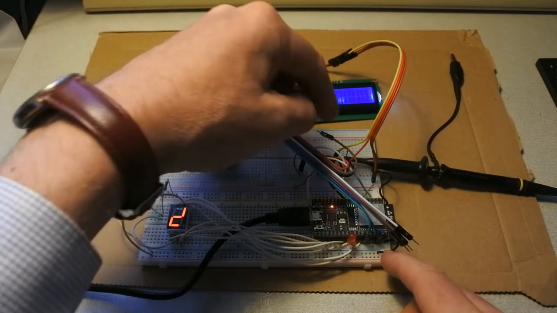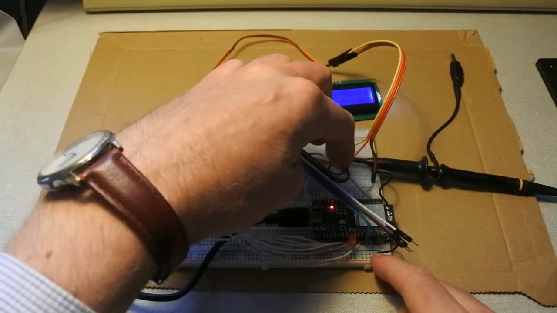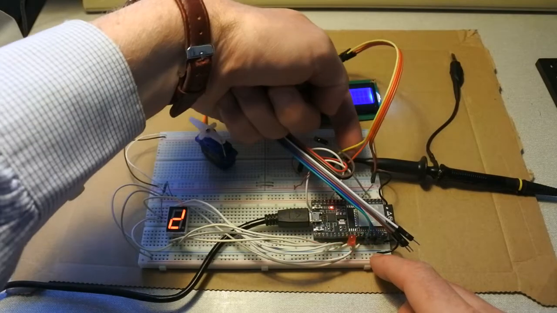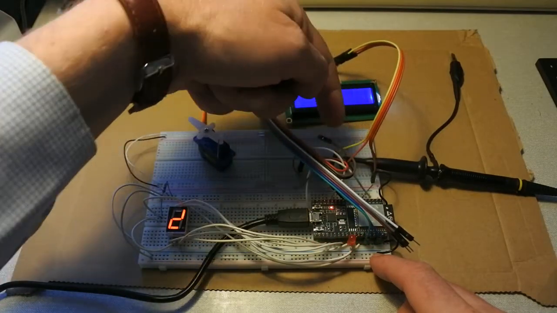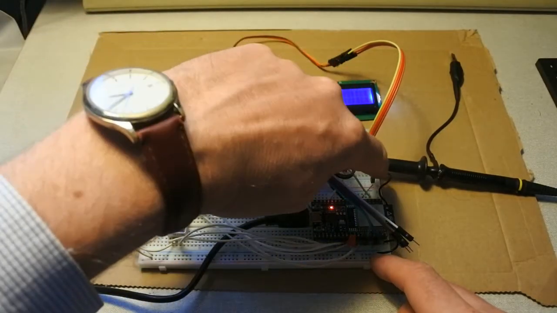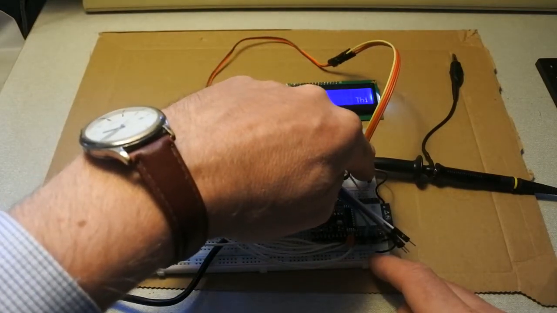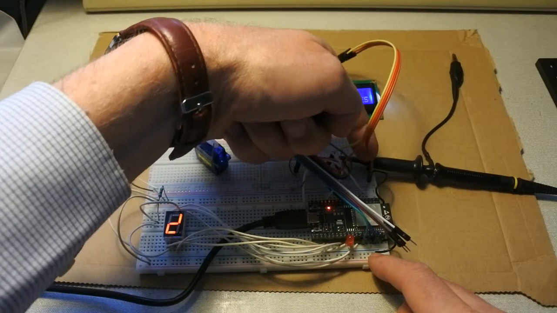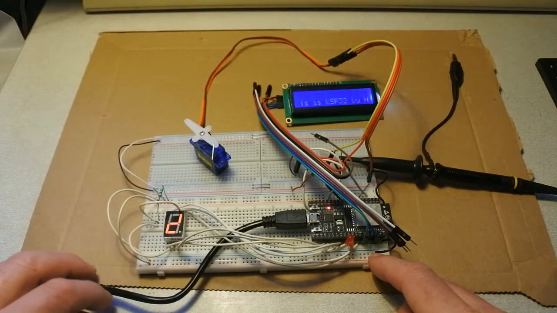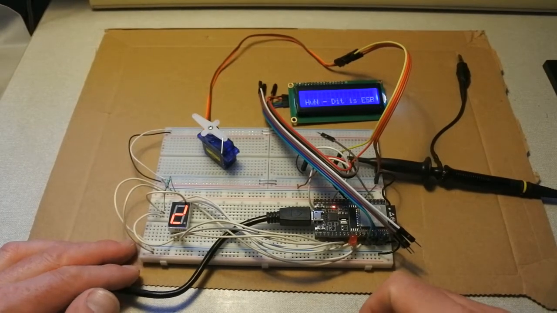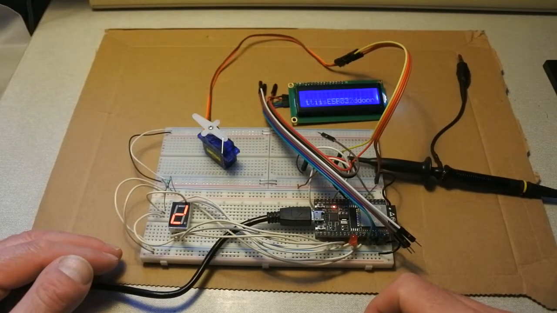So now the question is, why doesn't it just run? It has the pulse modulation, it has for the brown wire the minus, and it has for the red wire the plus. And I didn't change anything for that any further.